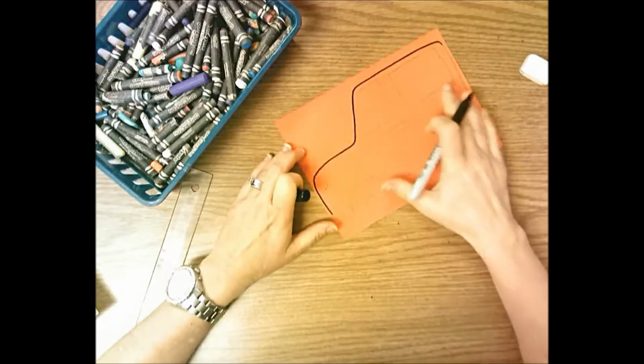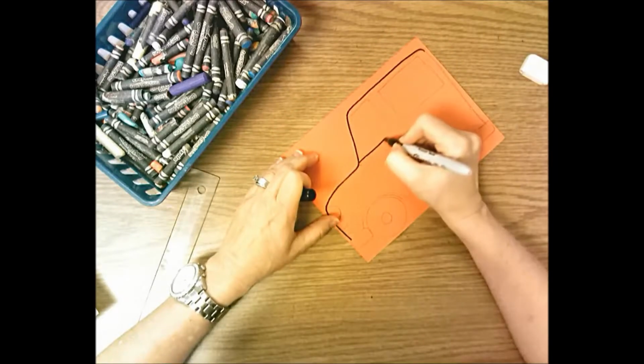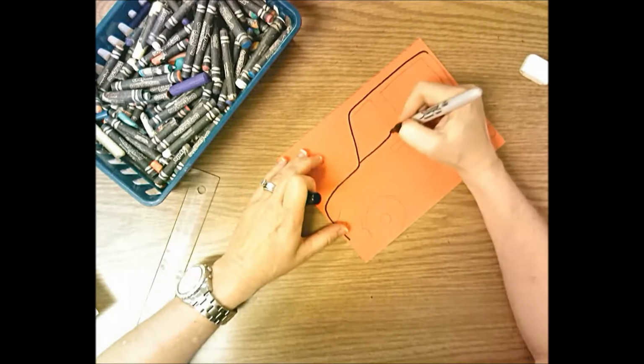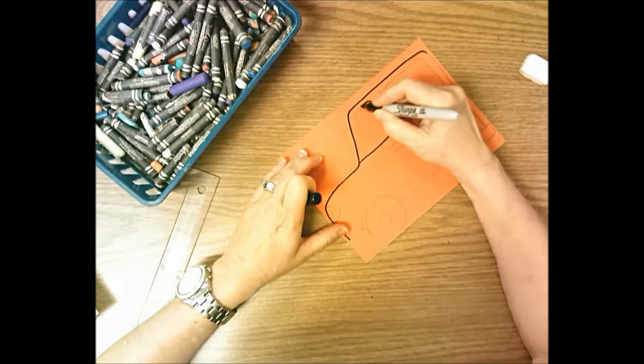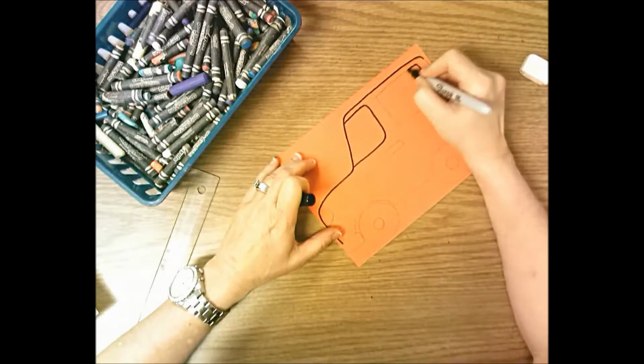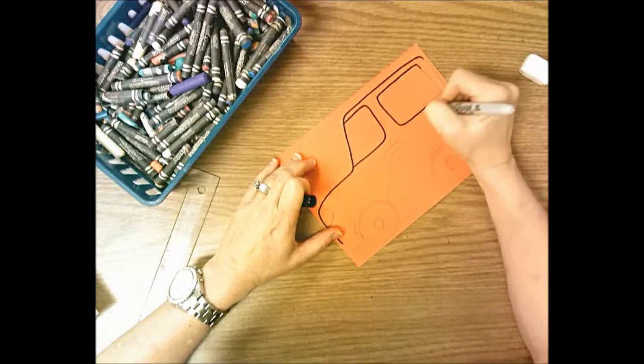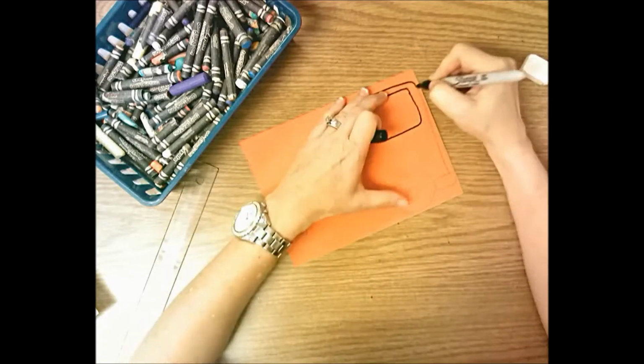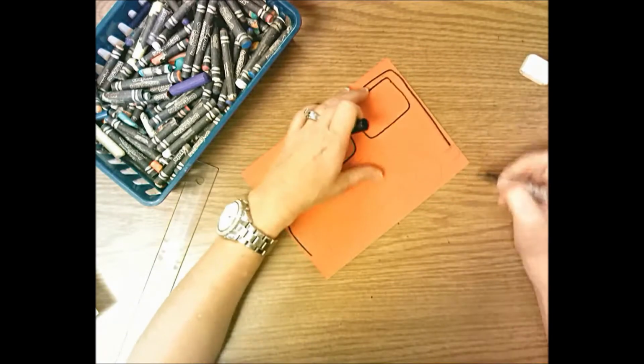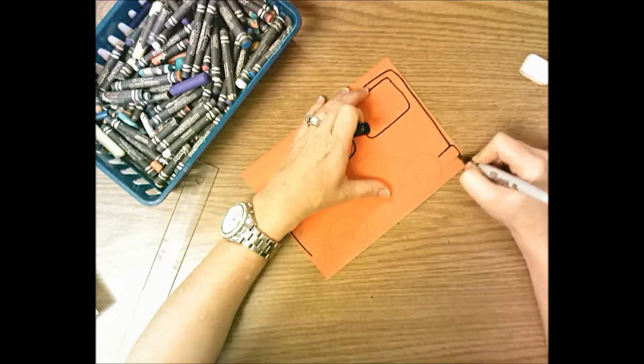Notice how I try to take up most of the paper, and I'm not wasteful, and I don't draw a tiny little car in this big paper and then recycle most of this paper when I'm done. I try to use most of the paper when I'm drawing and draw something big to fill the paper so I don't have a lot of paper to recycle, so I'm not being wasteful.